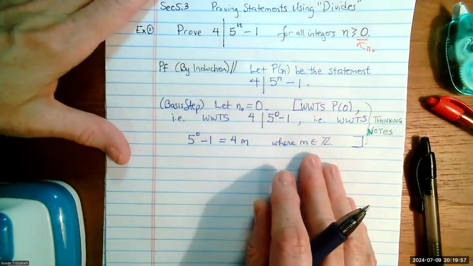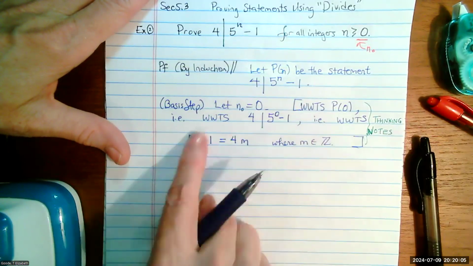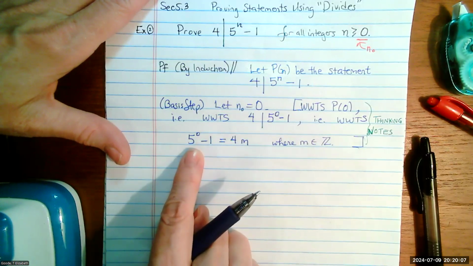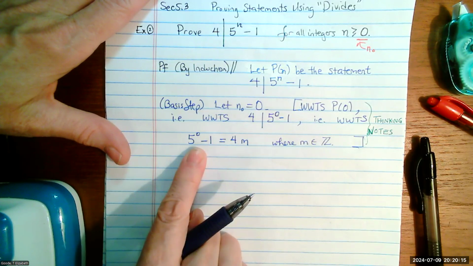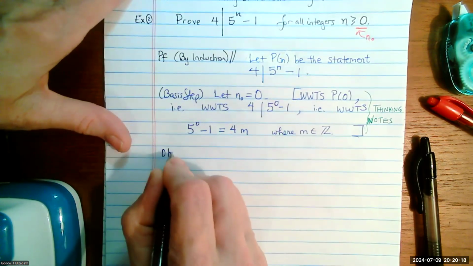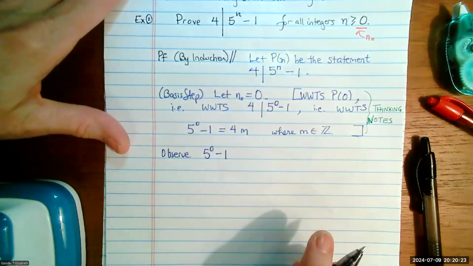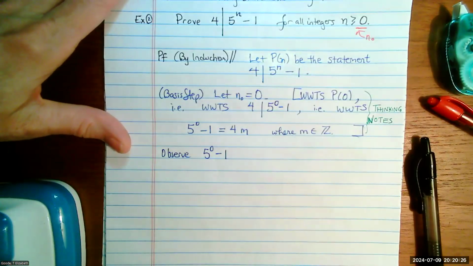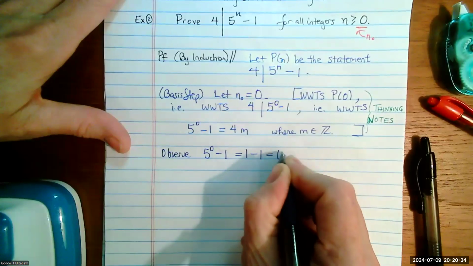So we're going to use this to guide the next part of our code, the part that really gets into the proof proper. You see, when we unwind this, it tells us we've got to look at 5 raised to the 0 minus 1. That's our job. That's the expression we need to show is a multiple of 4. So we're going to attack 5 to the 0 minus 1. So observe. 5 to the 0 minus 1. What is 5 to the 0 minus 1, folks? Zero. It sure is, because 5 to the 0 is 1, and 1 minus 1 is 0.